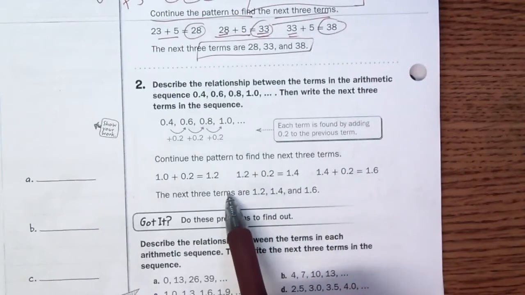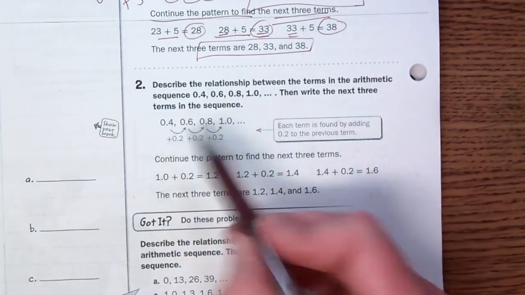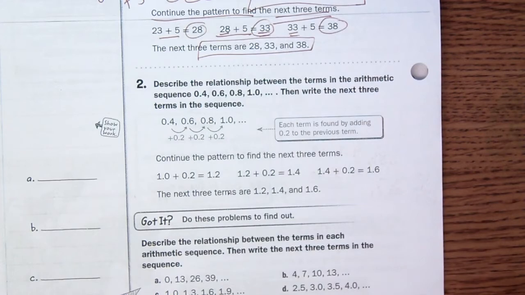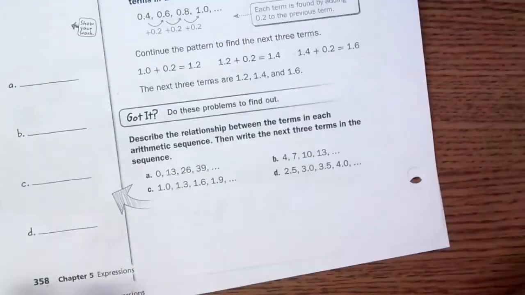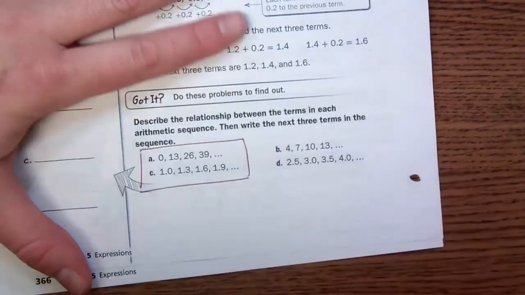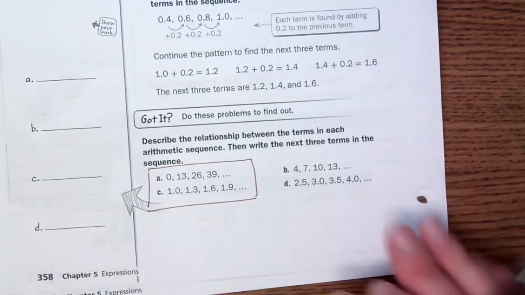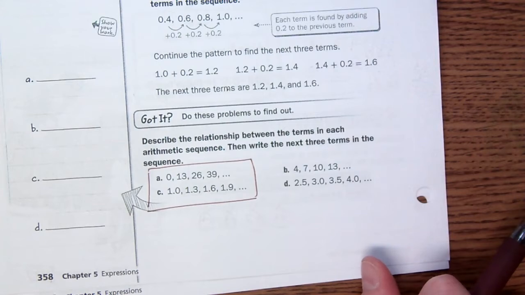Same thing happens with the decimals here. The difference between these ones, if I subtract them or if I count up, and subtraction, the same thing, that's going to be 0.2. So I want you to pause right now, and I want you to do A and C. Pause and do A and C.